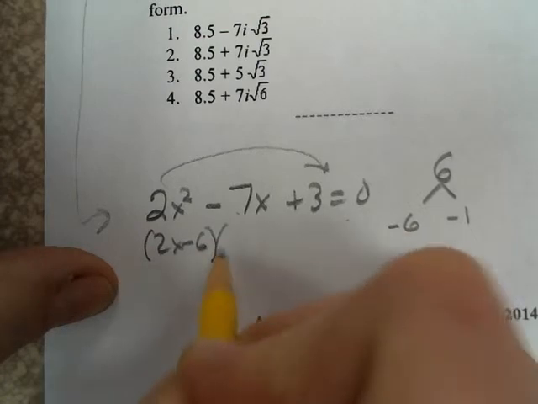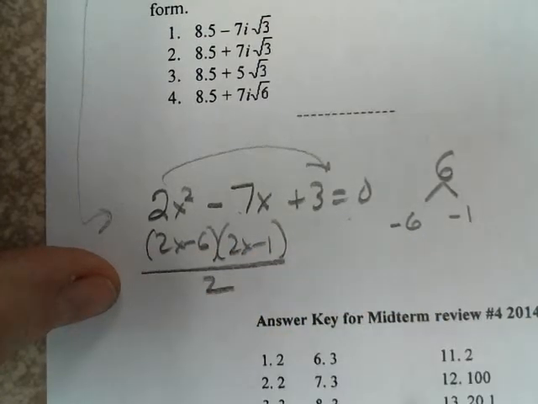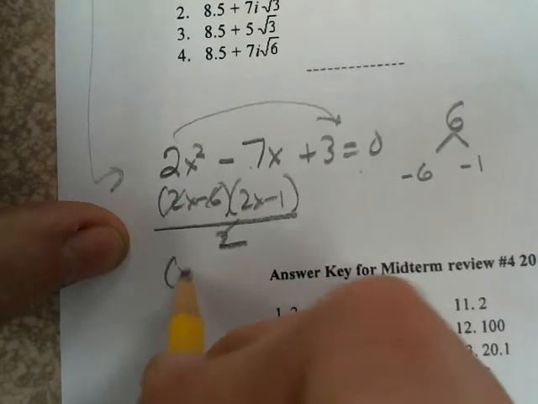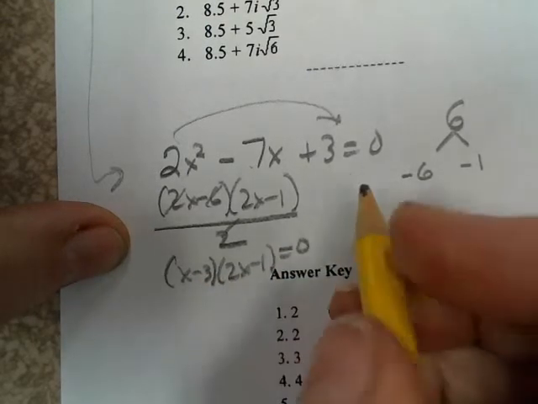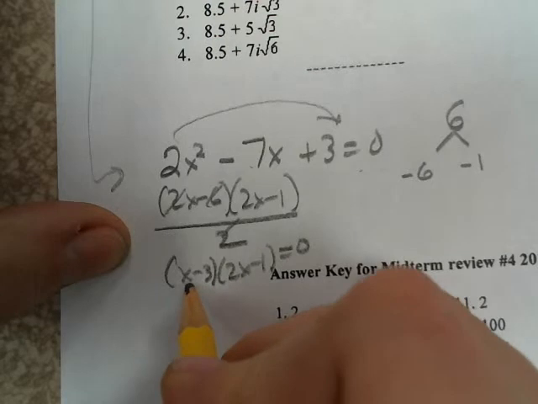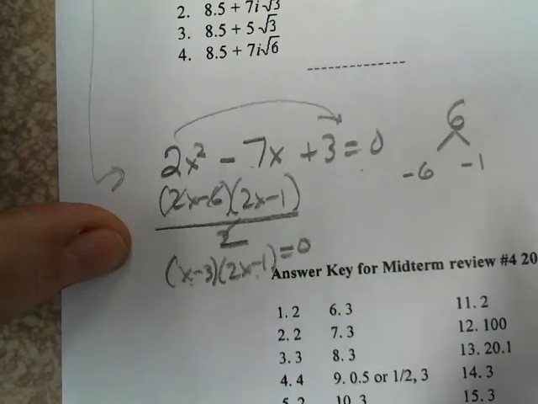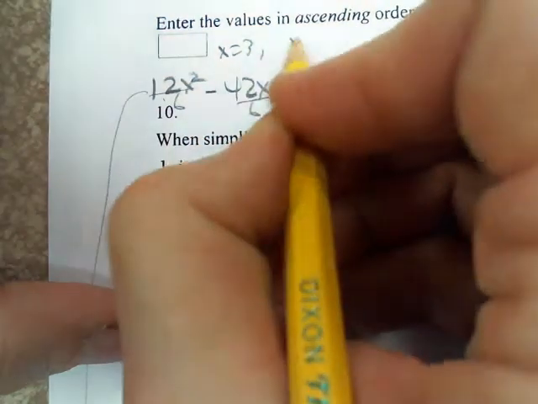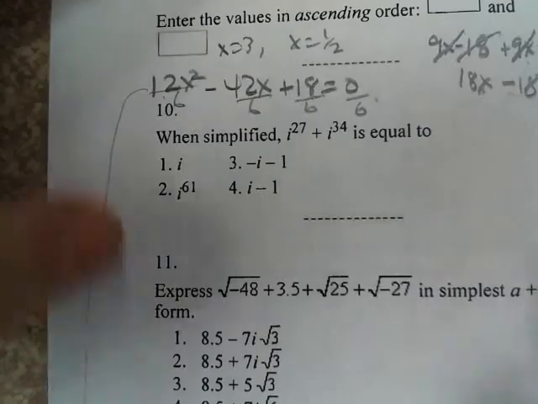2x minus 6 times 2x minus 1, all divided by 2. And so now we're going to factor this into x minus 3 times 2x minus 1, that's equal to 0, and we're going to solve this for x. Well, this x equals 3, and this x equals 1/2. So you have 2 values of x. X equals 3, x equals 1/2. In ascending order, that means from lowest to highest, but it doesn't really matter.